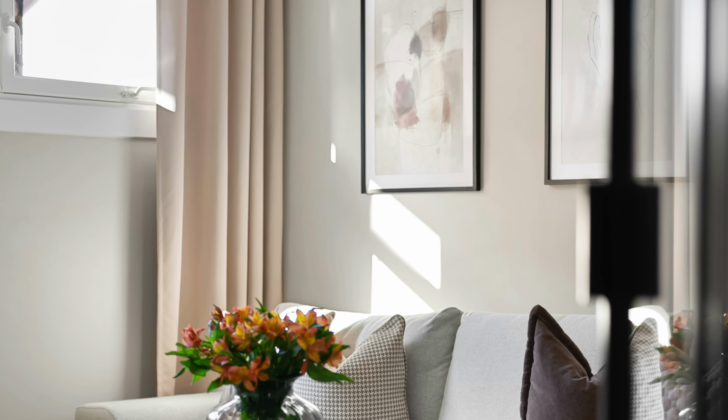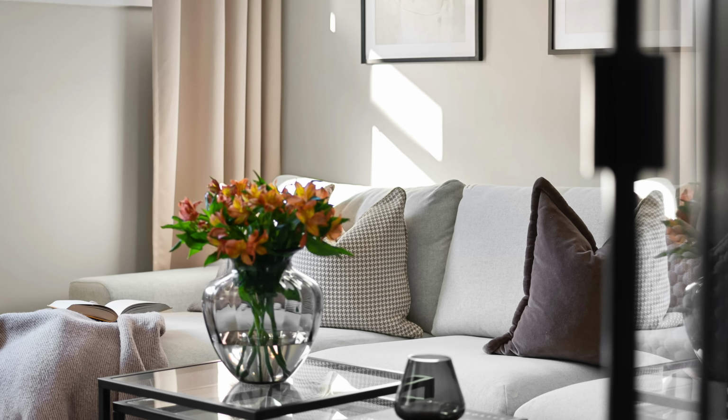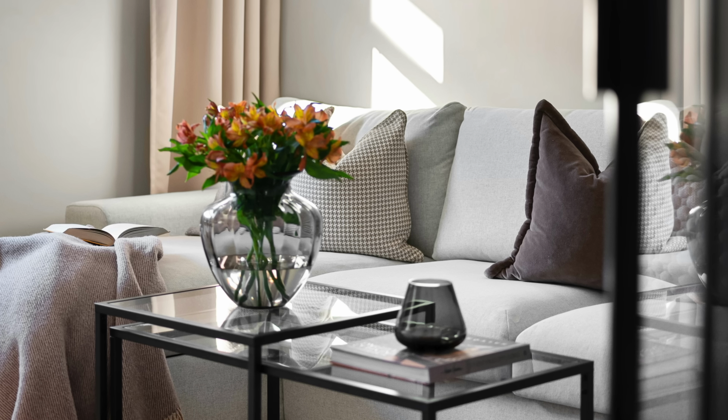So what I said before was that layouts are just as important as the paint color you're choosing. And that's the next thing I see a lot of people make mistakes with, especially beginners. These are design basics of how to choose color.